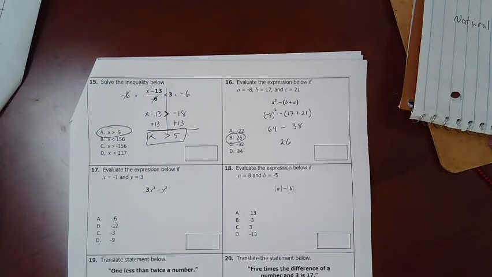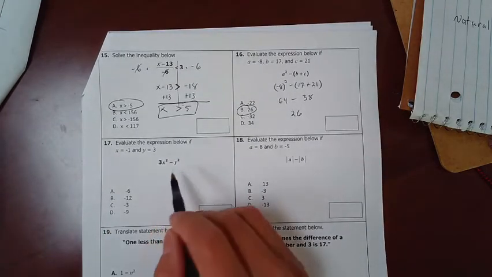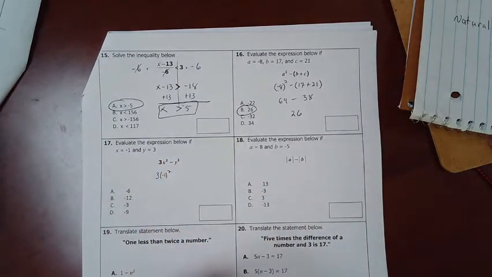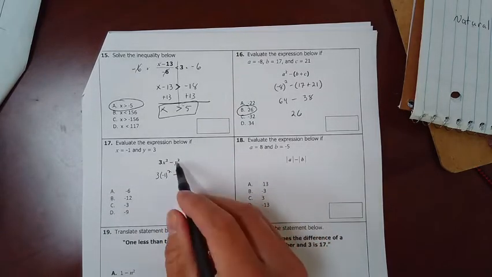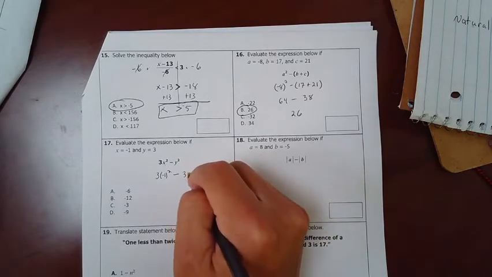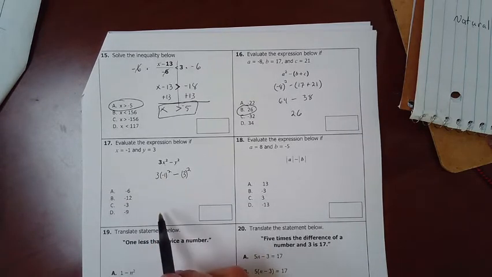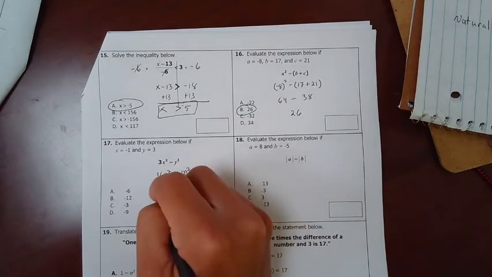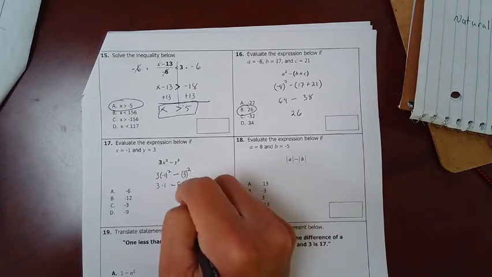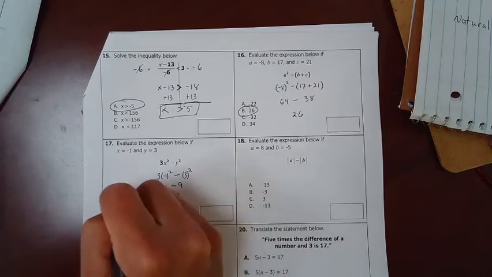Number 17, again, another expression where we have to substitute in numbers into these variables. So I got 3 times negative 1 squared minus, right, because negative 1 is x, and then y is 3. So minus 3 squared. Okay? All right, so negative 1 squared is 1. So 3 times 1, minus, I have 3 squared, which is 9. 3 times 1 is 3. 3 minus 9 is negative 6.